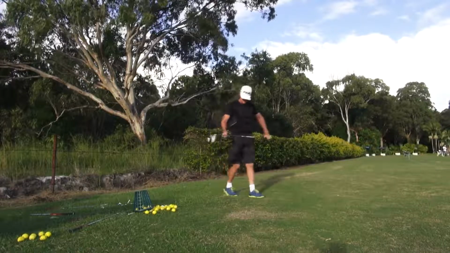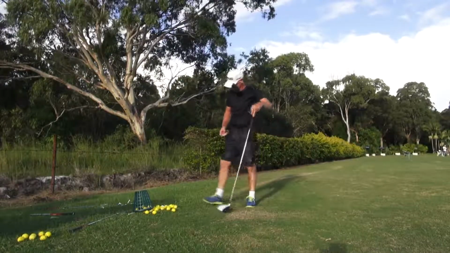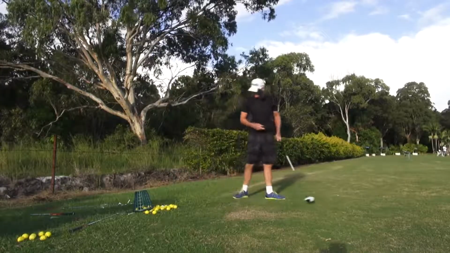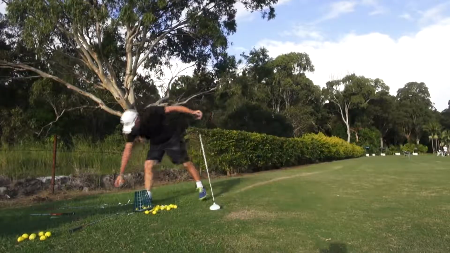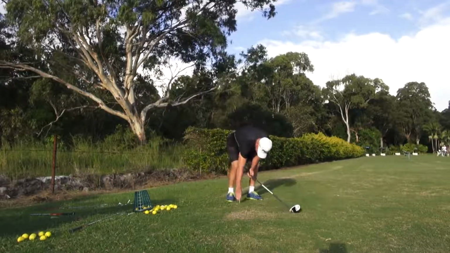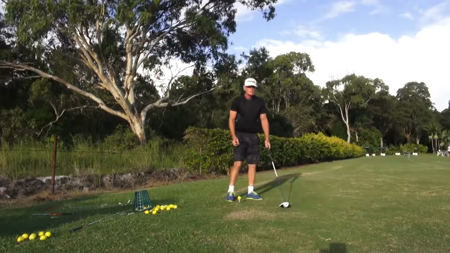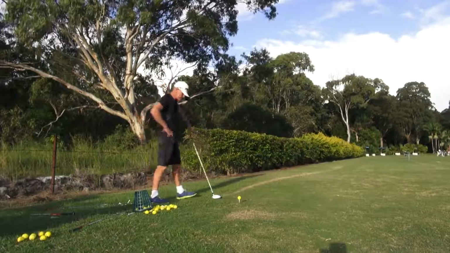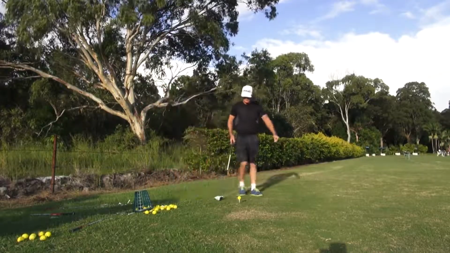This driver's only 8 degrees, but it's just... Okay, this is not Dustin's shaft, but man, it's going high. I guess because I'm bending the shaft a little bit. I mean, his shaft CPM was 288. This is 260, so it's a bit of difference.